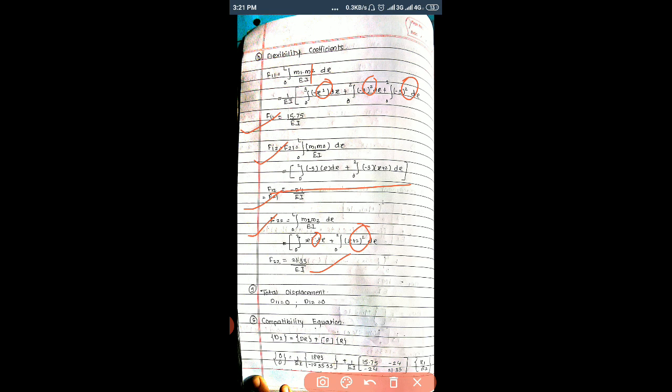Why do we get 4 coefficients, not 6 or 8? Because we have 2 redundant values, and because of that the 2 redundants will form a square matrix. Okay, a 2 by 2 square matrix, that's why. If we have 3 unknowns, then we'll go for a 3 by 3 square matrix. Okay, now we haven't been given any sinking of the support or displacement value. Okay, that's why we'll keep the total displacement in the indeterminate structure as 0 in redundant 1 and in redundant 2. Okay, it is 0.